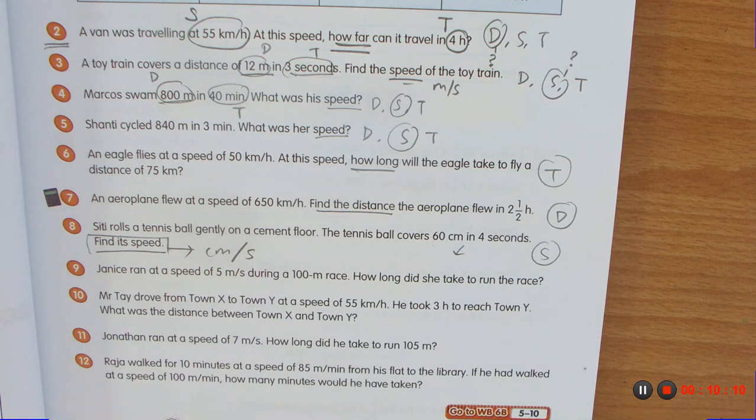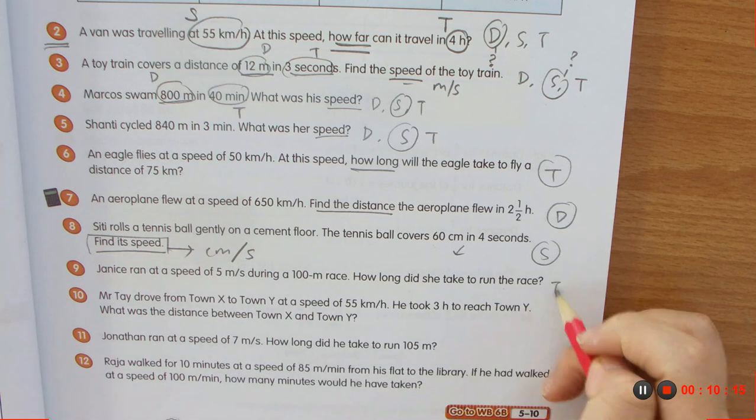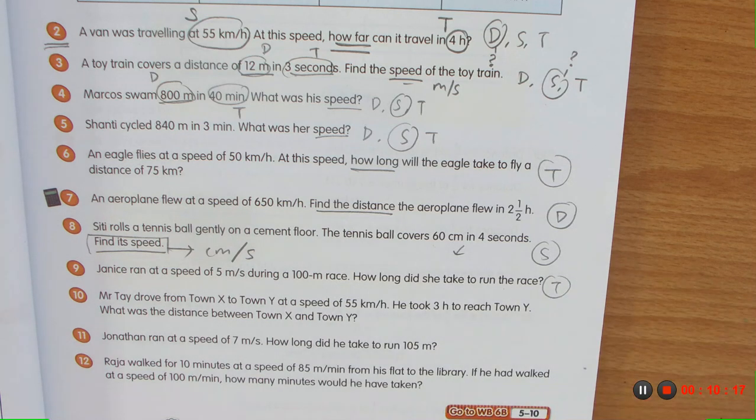Question 9. Time. You're looking for time. What do you suggest is the unit you are looking for in this answer? You have the distance is 100 meter, the speed is 5 meter per second.